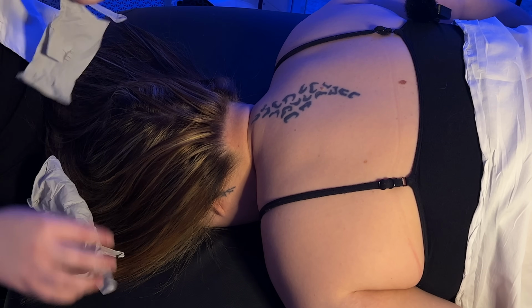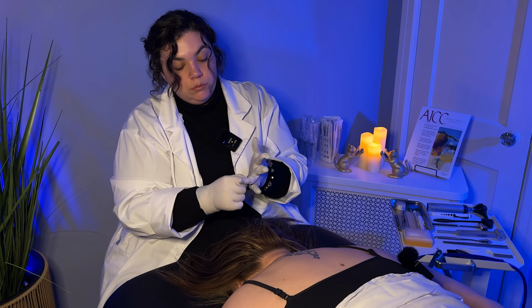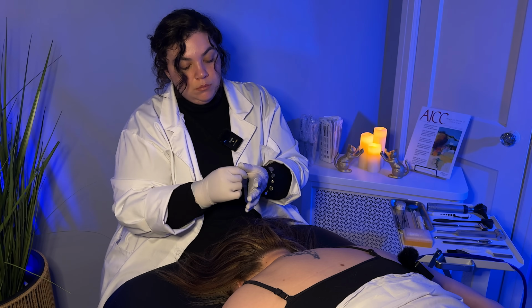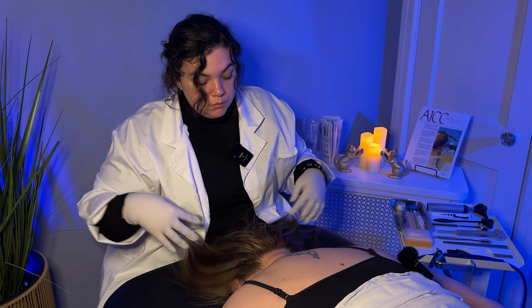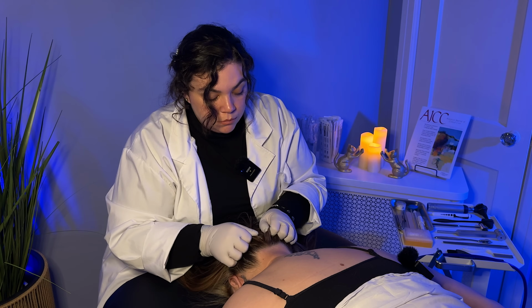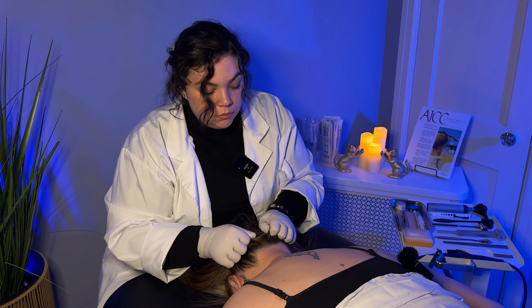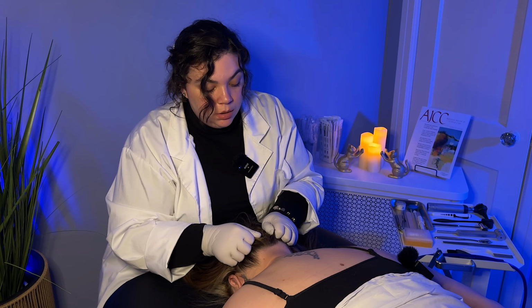Put a pair of gloves on just to give me a little bit more traction. Okay, so definitely noting an issue.